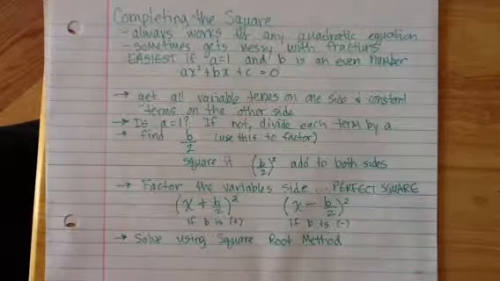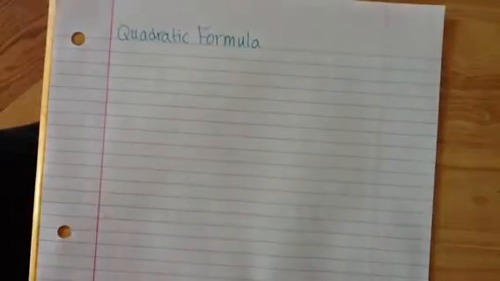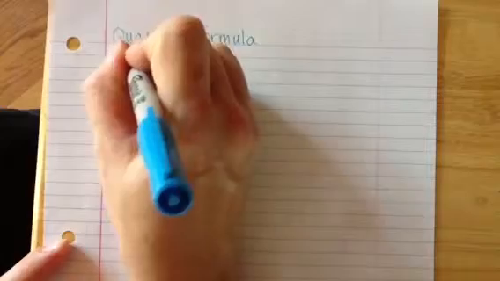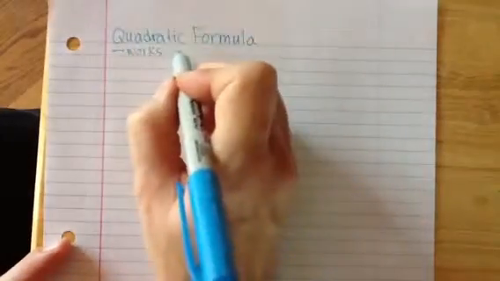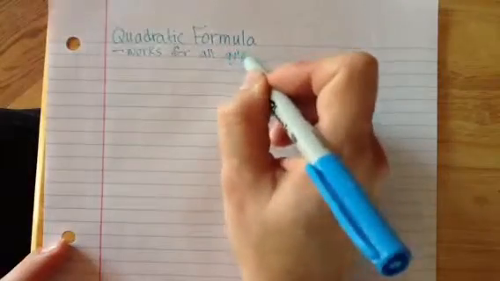The last method that we used to solve quadratic equations is the quadratic formula. Now the quadratic formula always works. So this works for all quadratic equations.